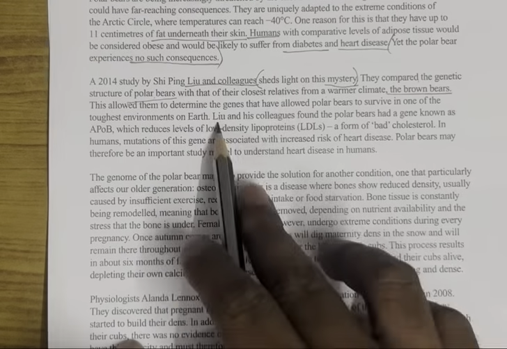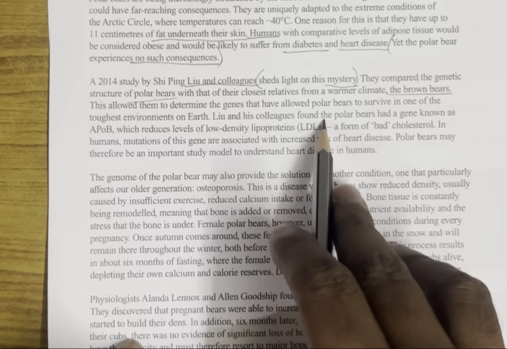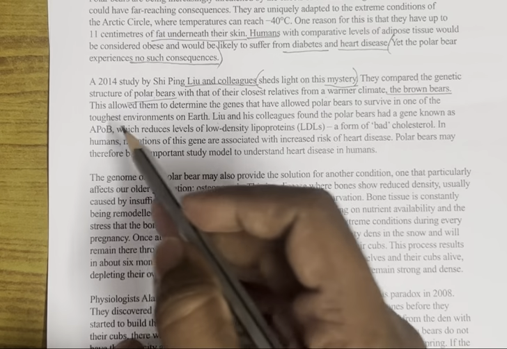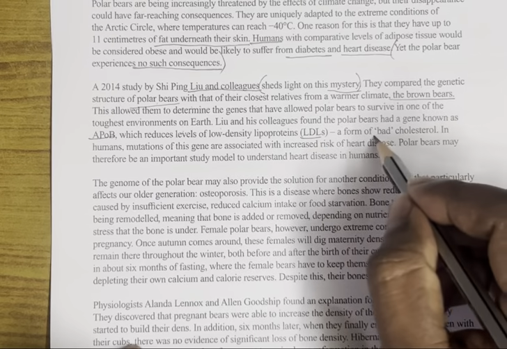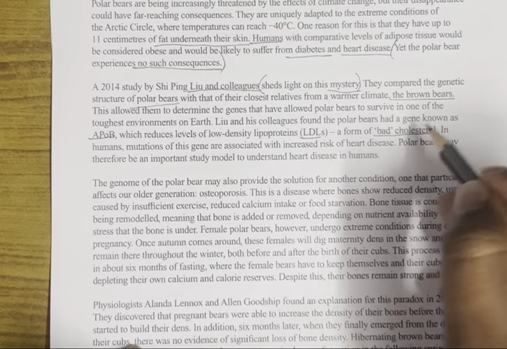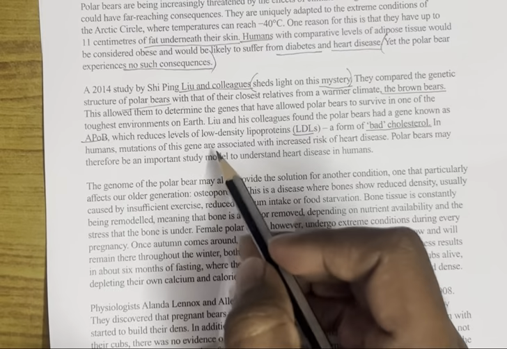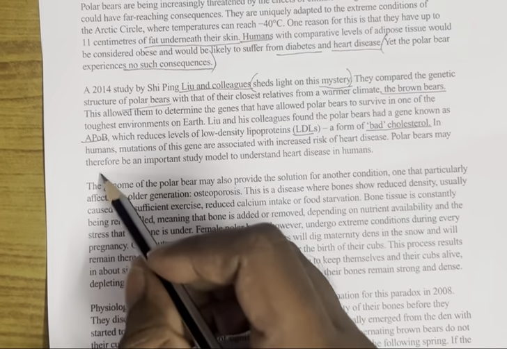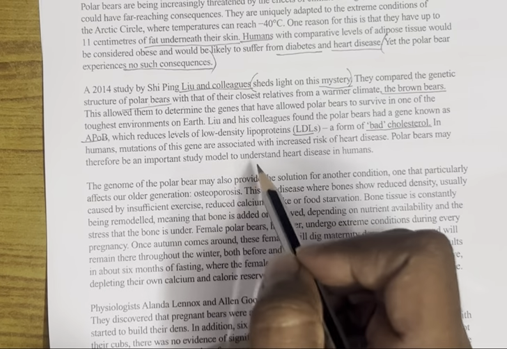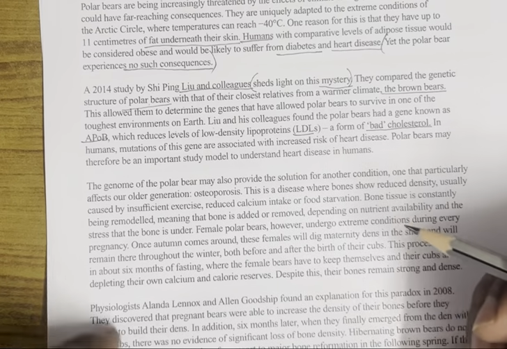Liu and his colleagues found the polar bears had a gene known as APOB, which reduces LDLs, a form of bad cholesterol. We got one keyword. In humans, mutations of this gene are associated with increased risk of heart disease. Polar bears may therefore be an important study model to understand heart disease in humans.